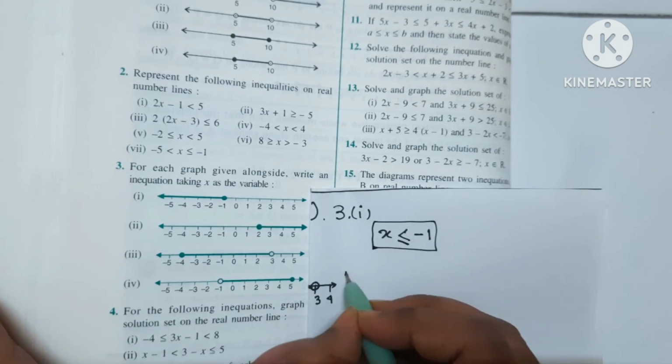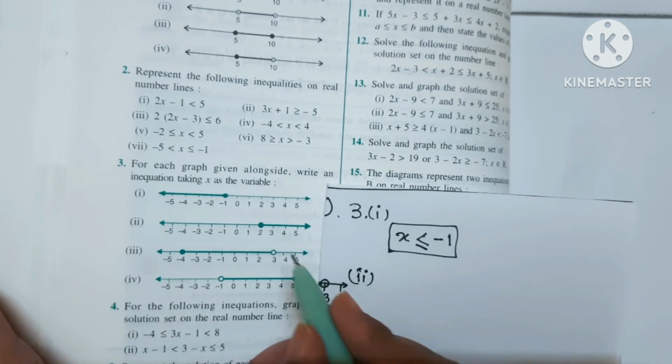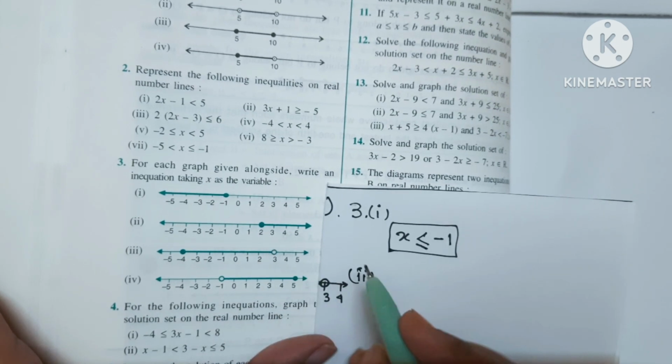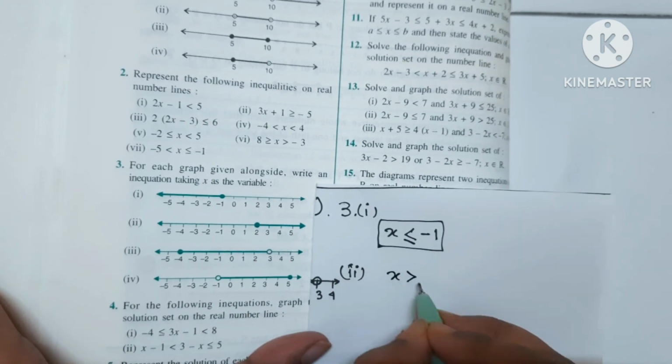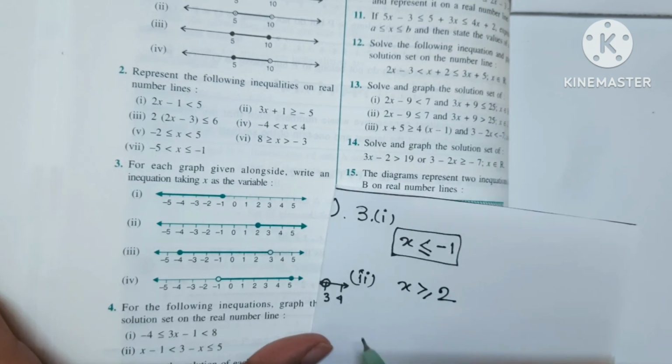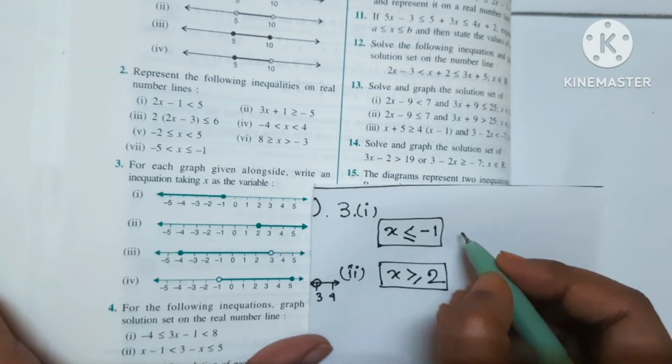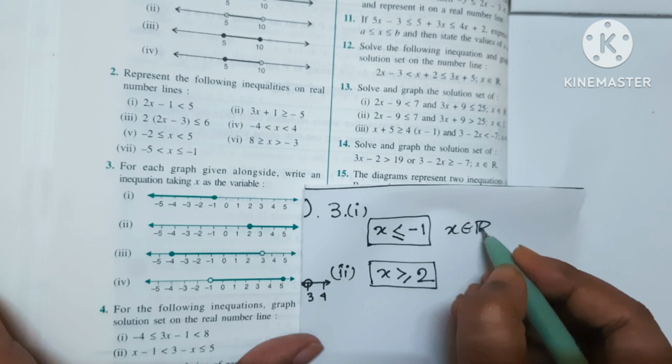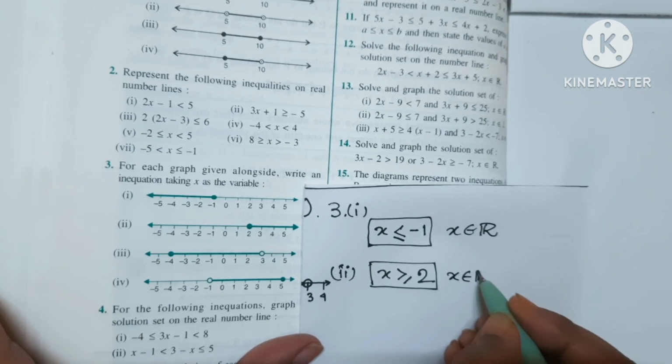Okay, now the next one. See the range: greater than 2, x equal to 2. So x is greater than or equal to 2. That is our range, where here also x belongs to R, and here also x belongs to R.